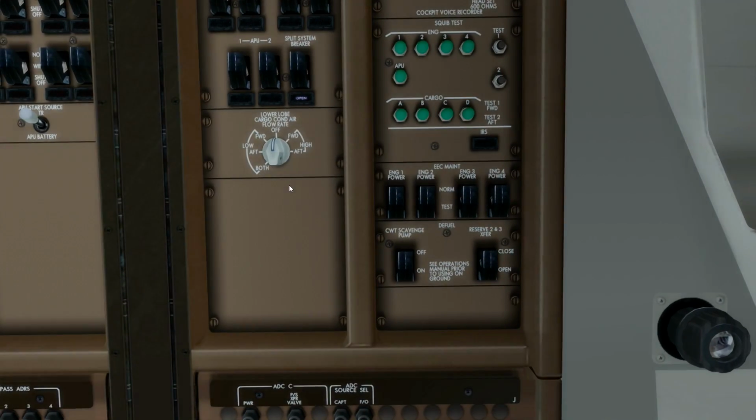There we go. Basically, in the off position, none of Pack 2 or 3's air is going to condition the air in the lower lobe cargo decks. In the forward high position, then all of Pack 3's air is going to provide air conditioning to the lower forward lobe cargo deck.